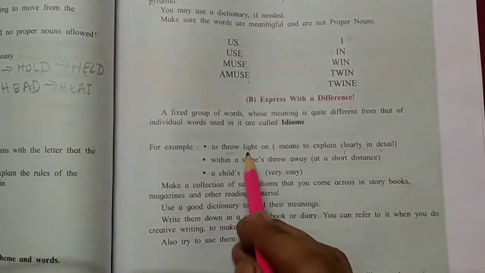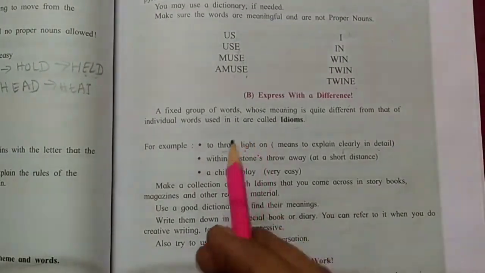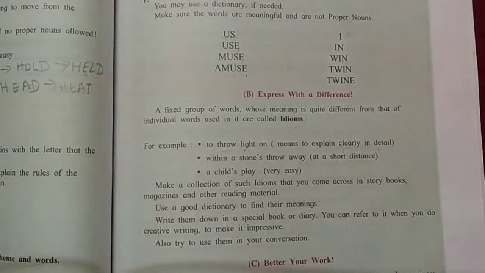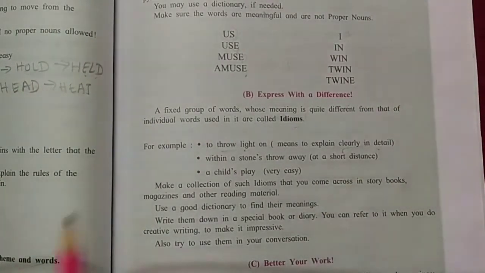To throw light on, you're not throwing like you throw the ball, you throw the book. That is throwing. To throw means to take it in your hand and give it to someone. That is throwing. But here what is the meaning of to throw light on?